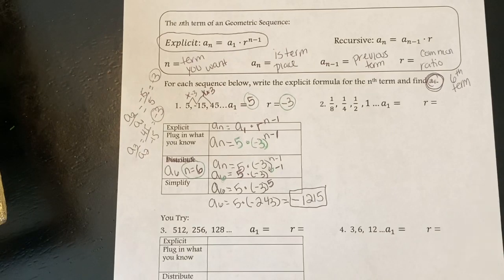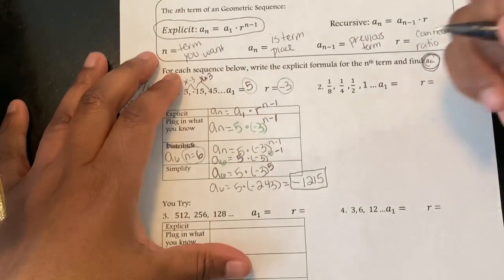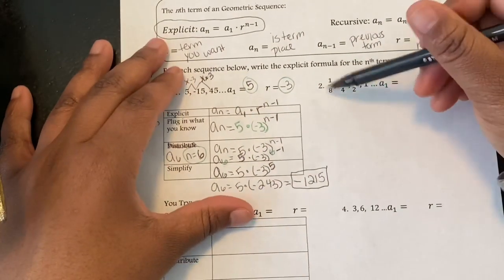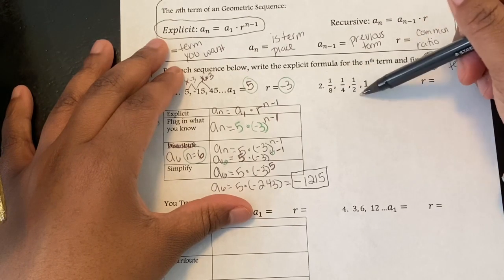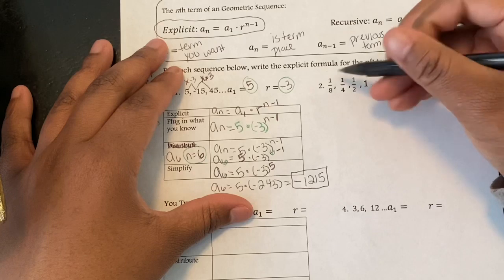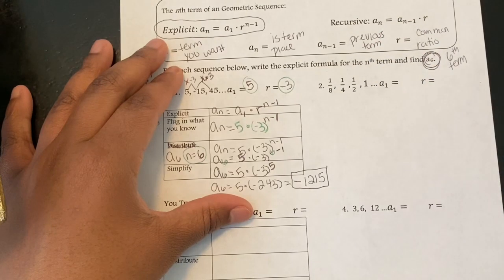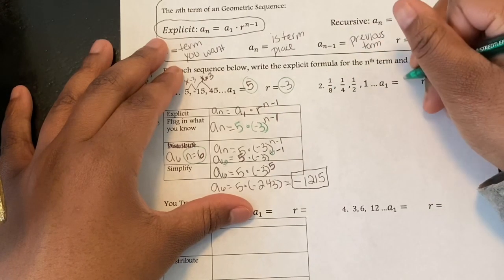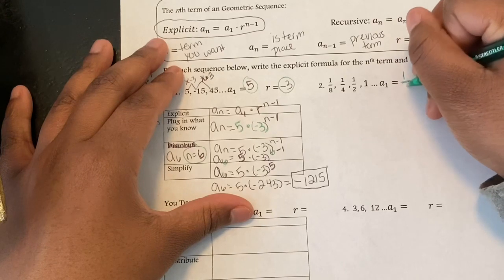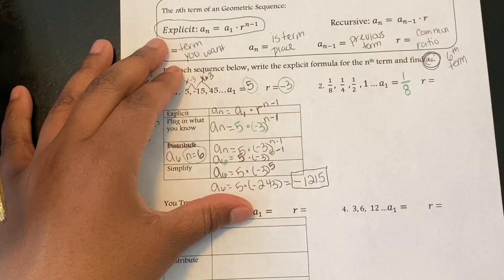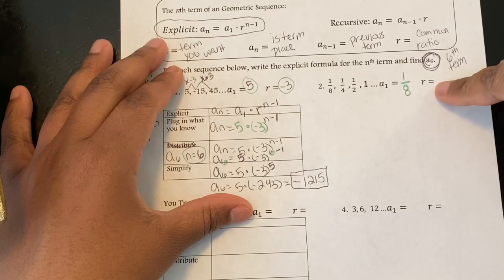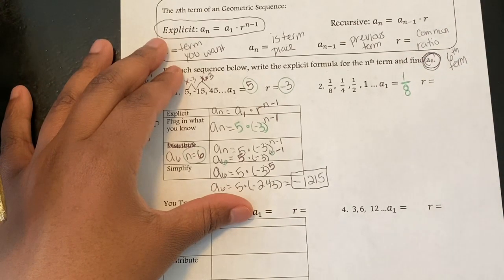Okay, now let's do it with this one. Number 2. This is where we're going to have to use our fractions. We have 1/8, 1/4, 1/2, and 1. So the first term is easy. I'm going to put it in green. The first term is 1/8. We can see that because it's the first number in the sequence. No math needed. Now the common ratio, however, is going to be harder to find.